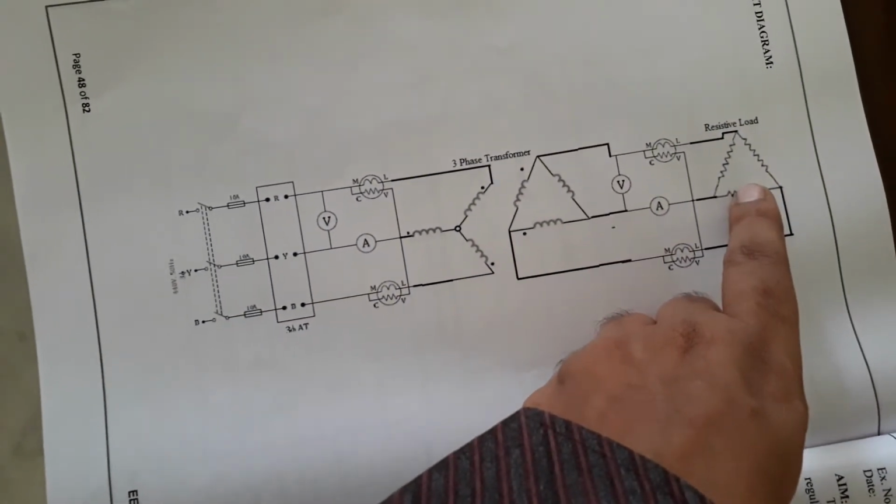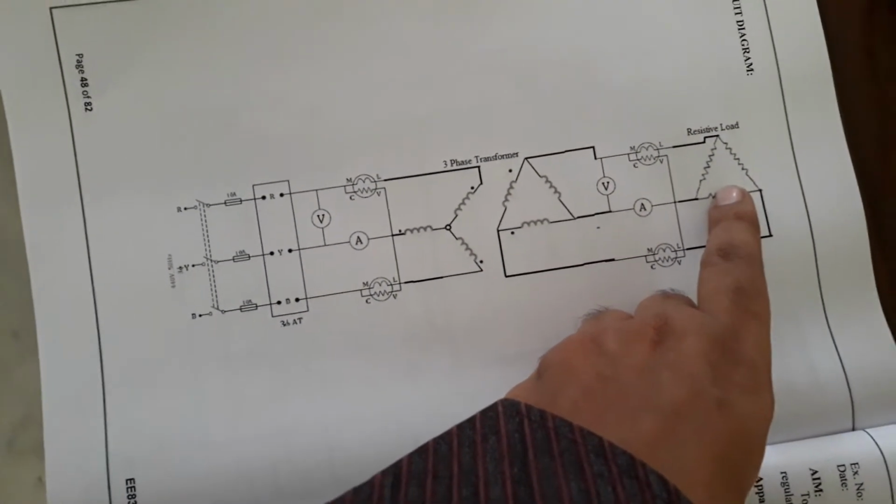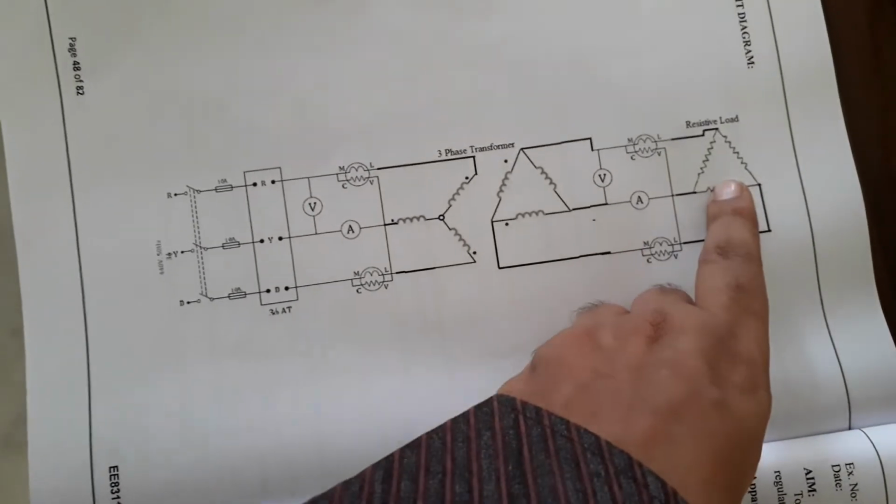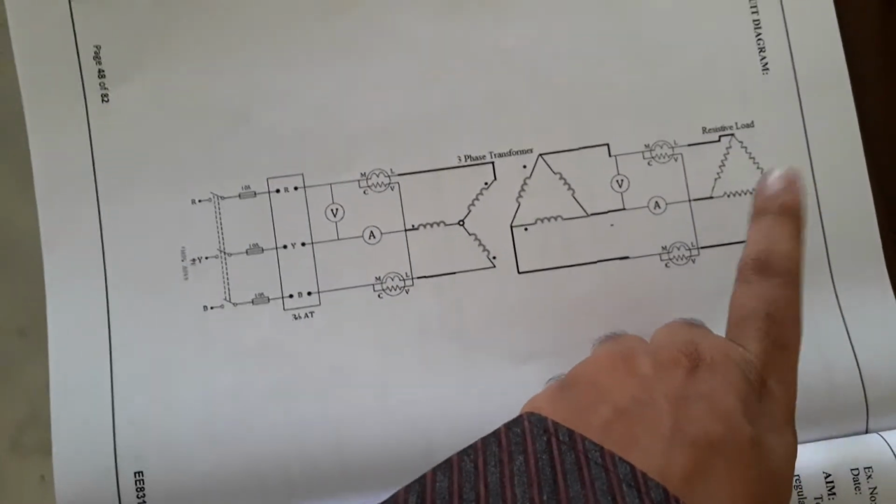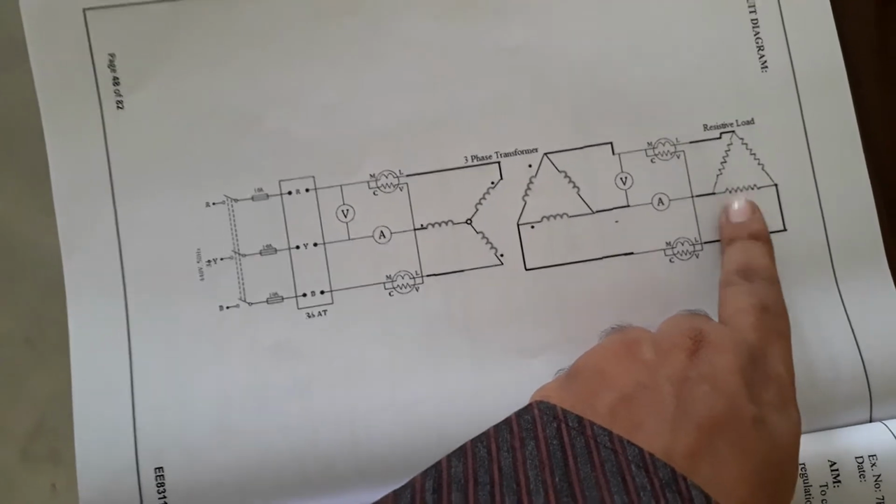In the earlier single phase transformer we discussed that the load is a single phase resistive load. Here we are using the three phase resistive load. This is the connection, so as per the connection diagram we have to connect this.